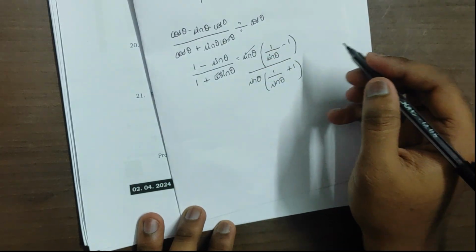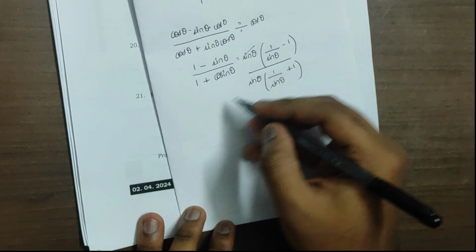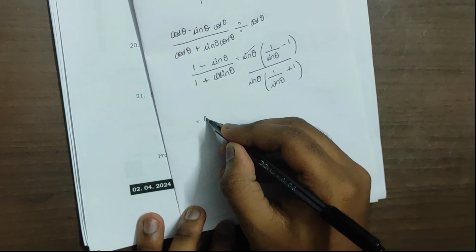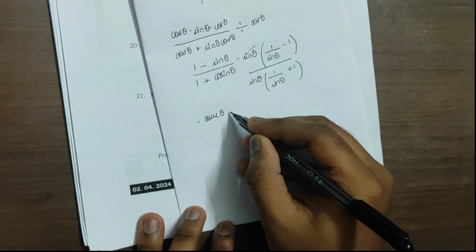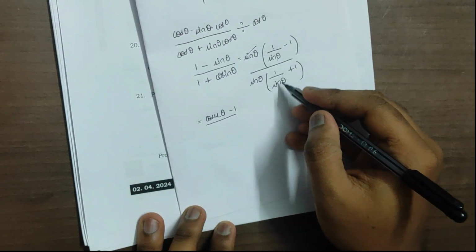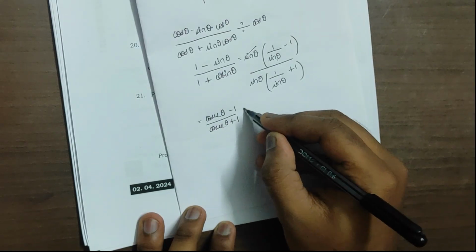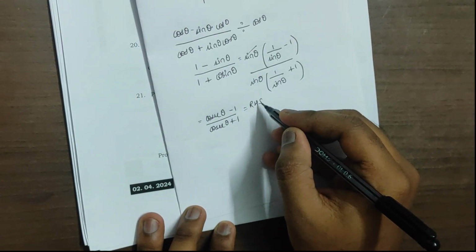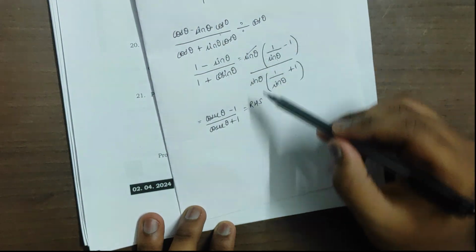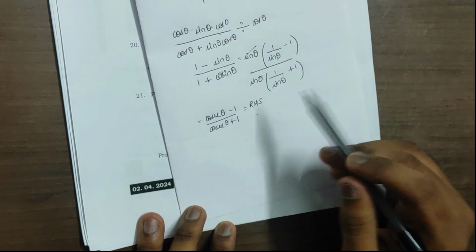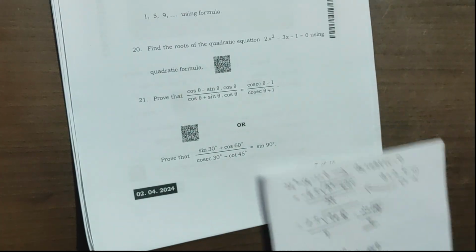The sin theta in both will cancel. 1 by sin theta, we know that 1 by sin theta is cosec theta, so we get cosec theta minus 1 divided by cosec theta plus 1. This is RHS. So by taking LHS, we have proved that it is equal to RHS. That is the required solution.